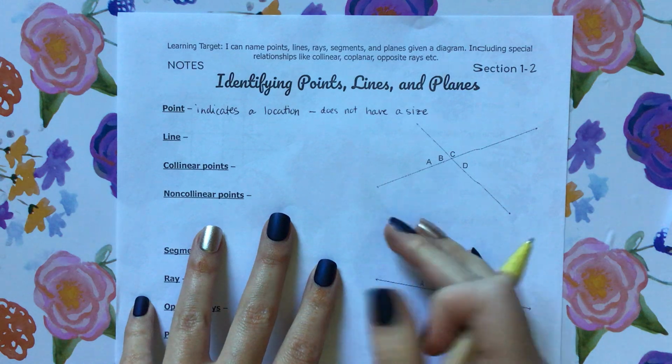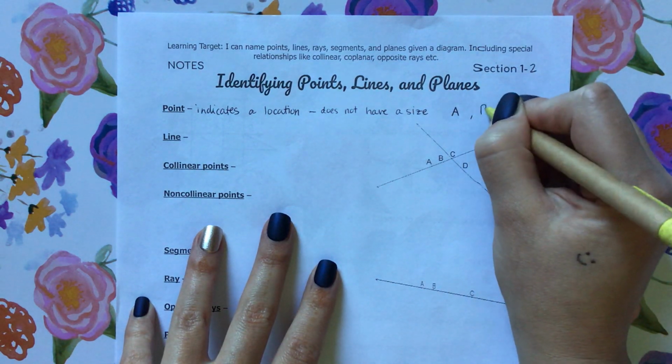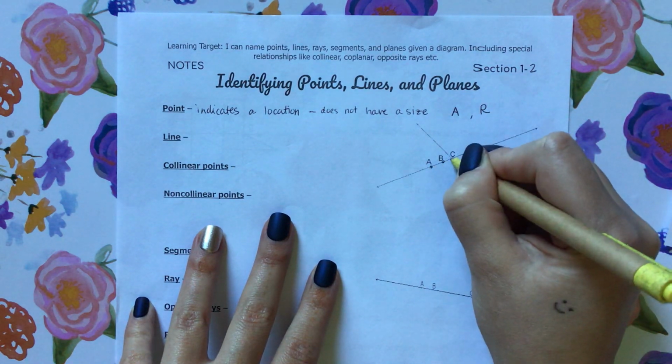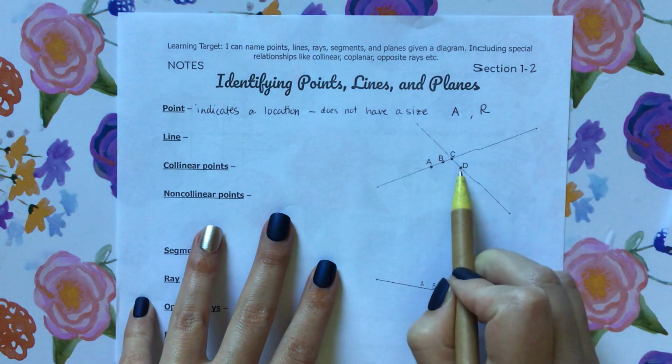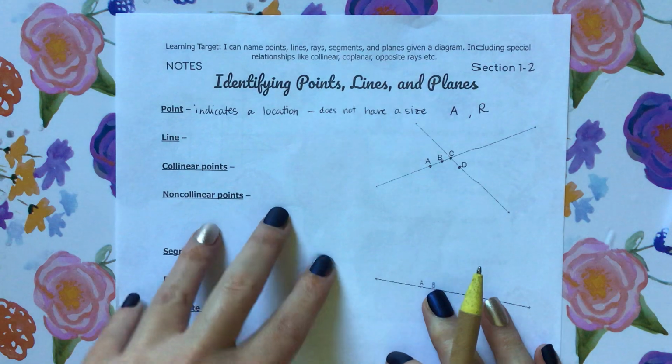So an example of that might be A or R, stuff like that. Down here in this image, let me kind of make those a little bit darker. This would be point D or point B, and so on and so forth.